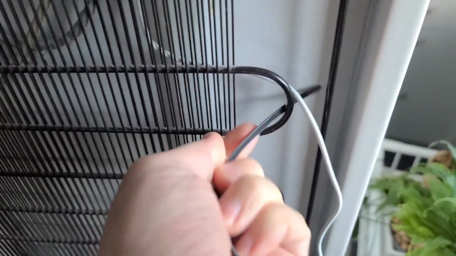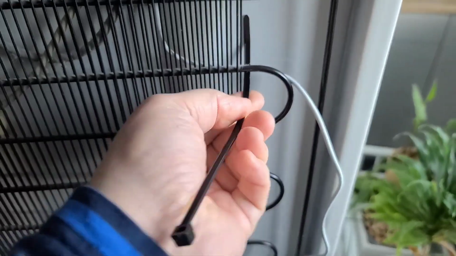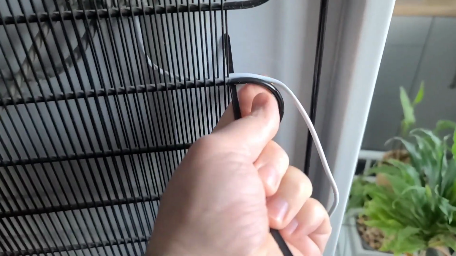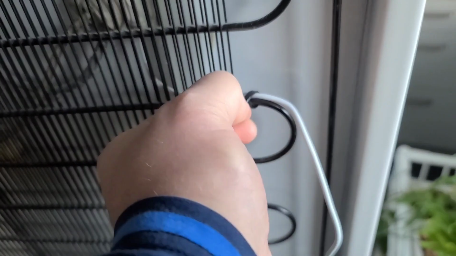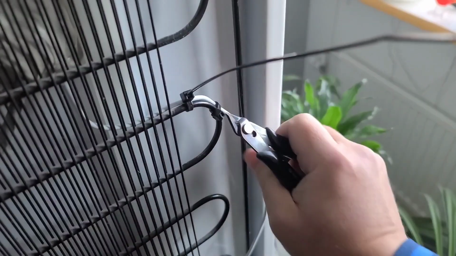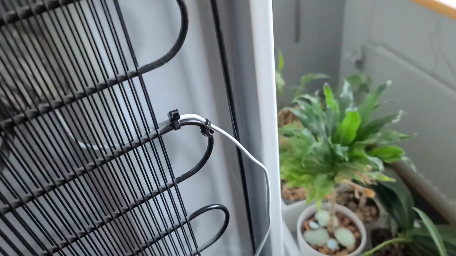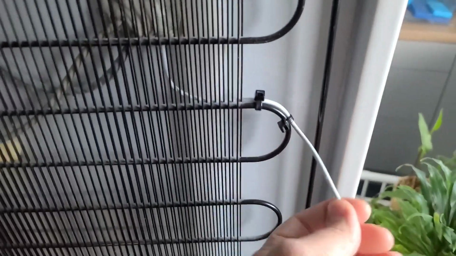Yeah, I'm excited. Now a couple ties here. I think it's not a problem to fix them here, and we are done here. So you won't break heat or cold insulation anymore by pulling this cable, because it's on ties here. So we are done here, that's it.